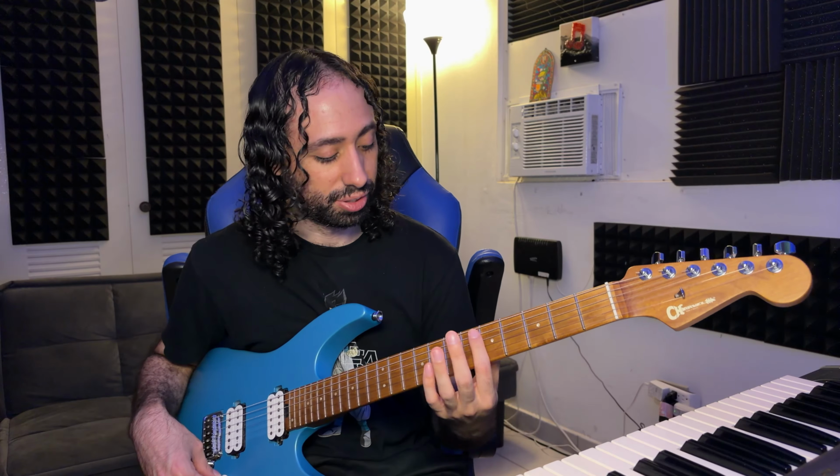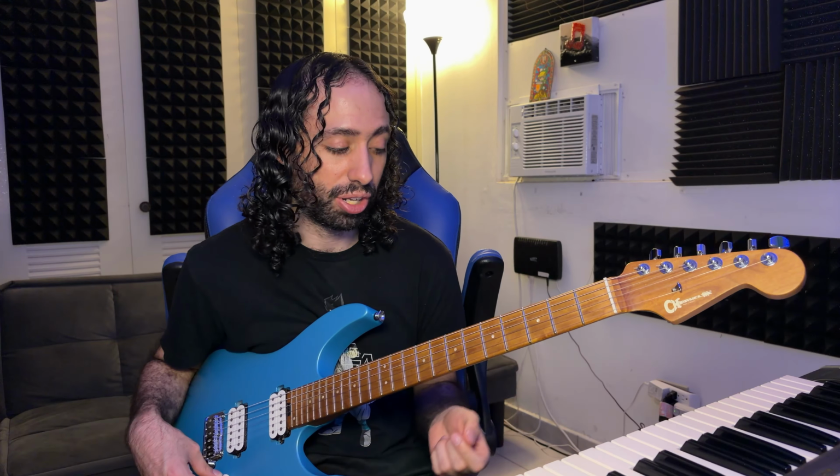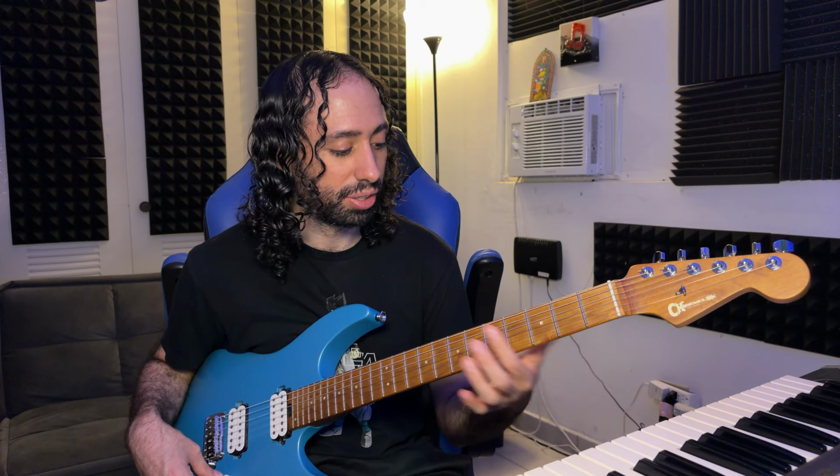So these dots on the guitar really help you to learn the notes on the neck. If you treat them as landmark notes and memorize what notes are on each string at each dot, then that'll really help you speed up the process of learning the notes on the neck. I really recommend you try that one out.